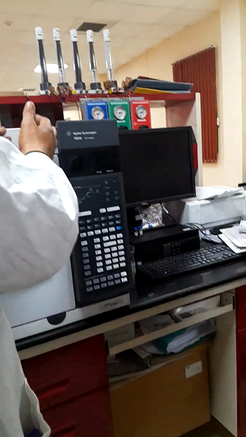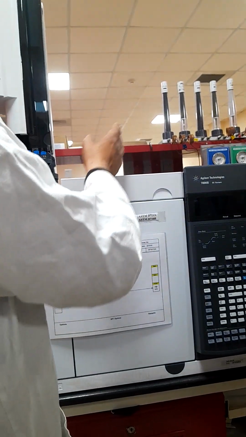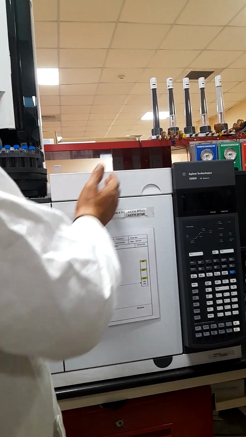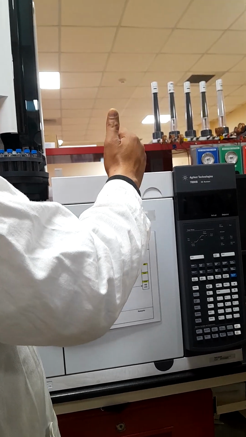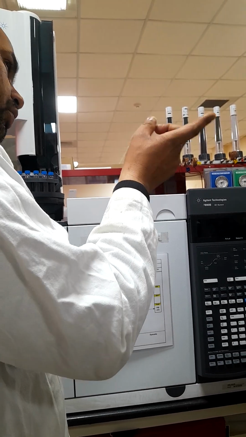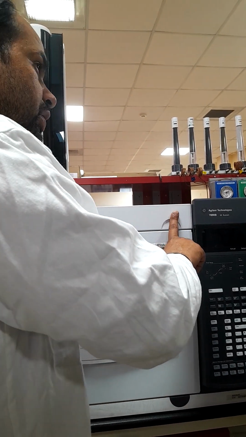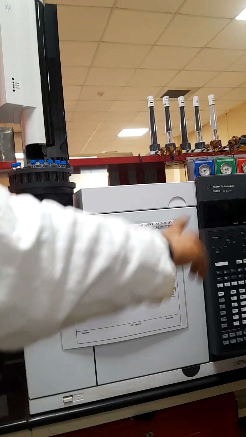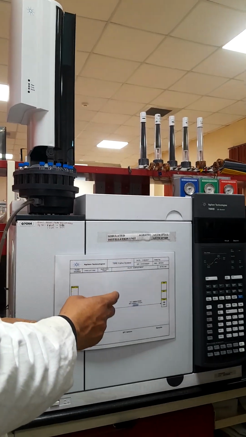Hydrogen is also there. So air is continuously flowing, and it will burn along with hydrogen at the detector point, but its main role is also to carry the sample.